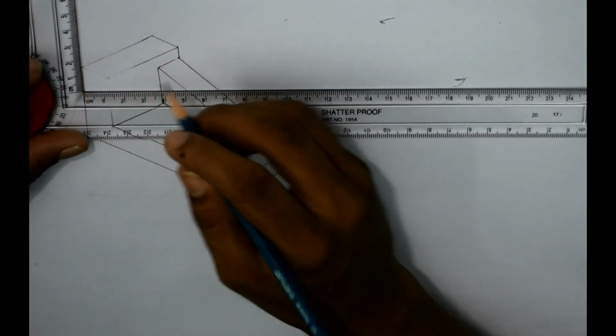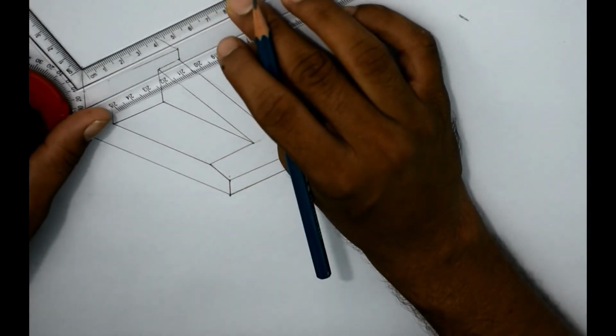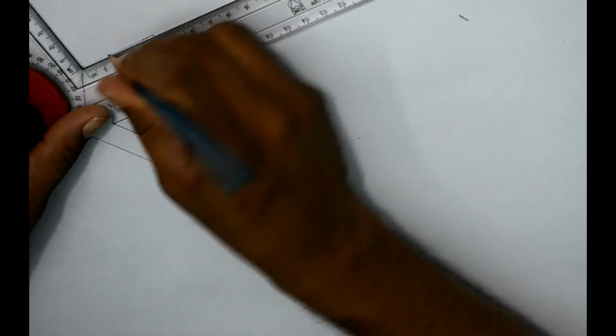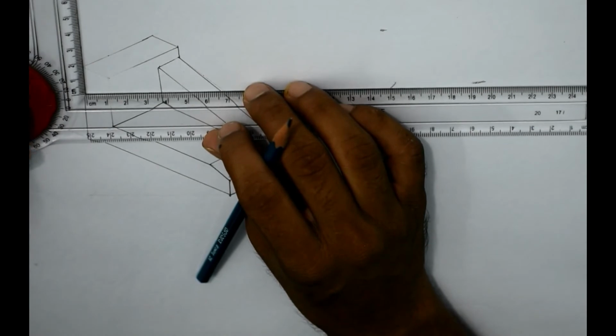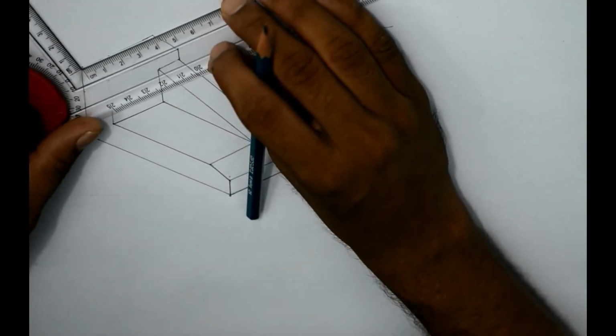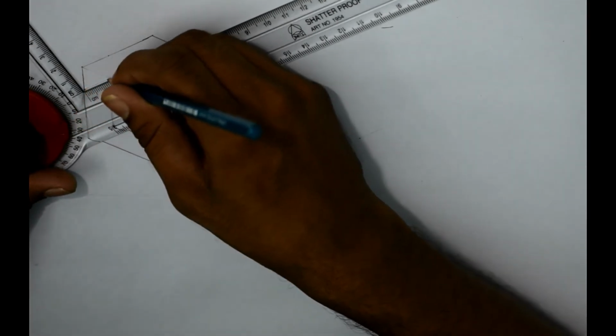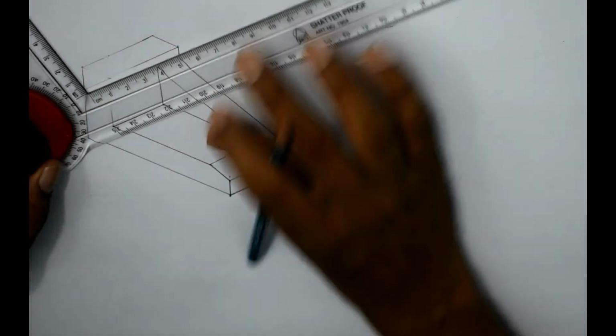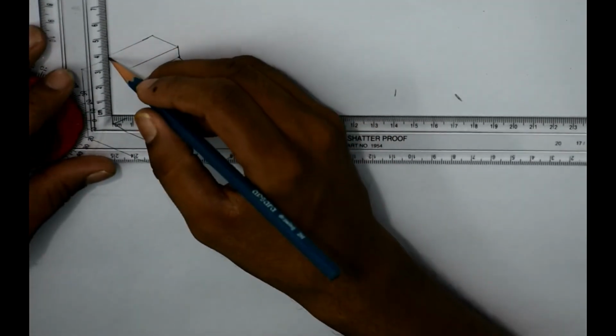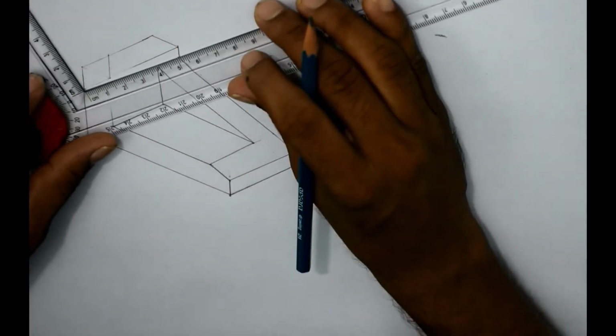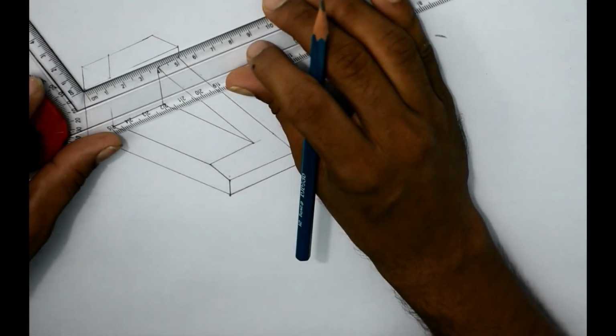This is 15 mm and again 15 mm. 15 by 2 is 7.5.